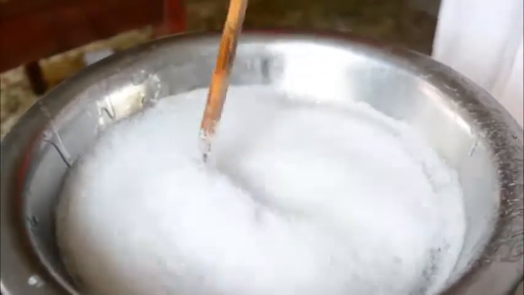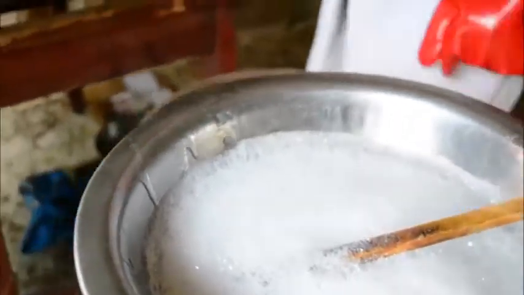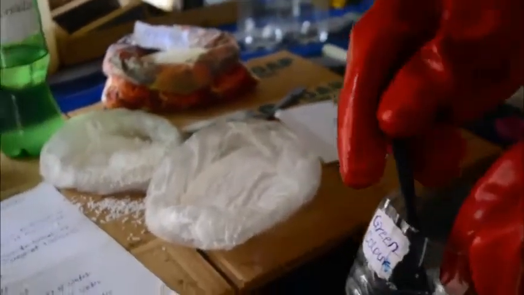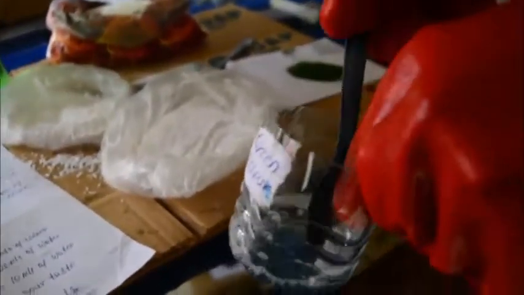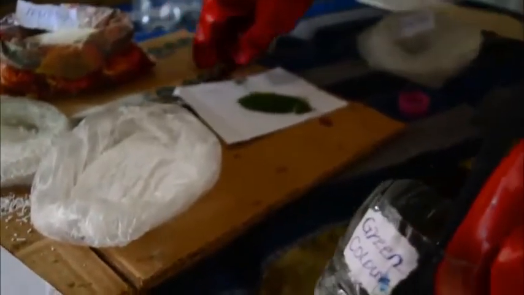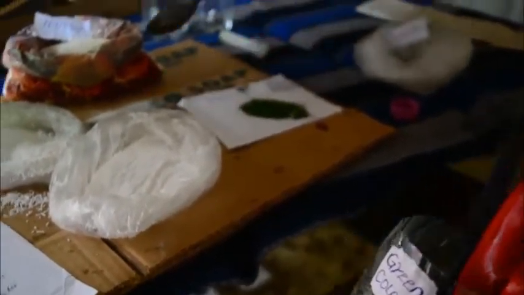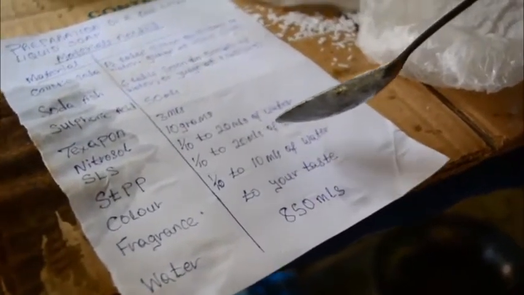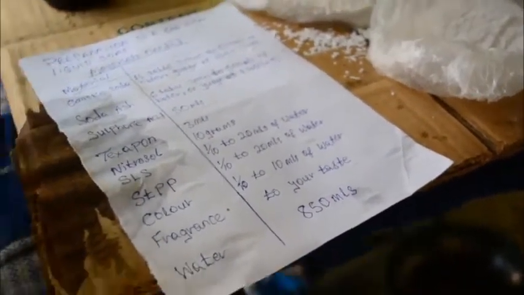You can see how that one is still mixed. You measure it on a SLS, that is sodium lauryl sulfate. This is 20 ml of water. You now collect 1/10 from our formulation here. You see 1/10, 20 ml of water. This is 20 ml of water.